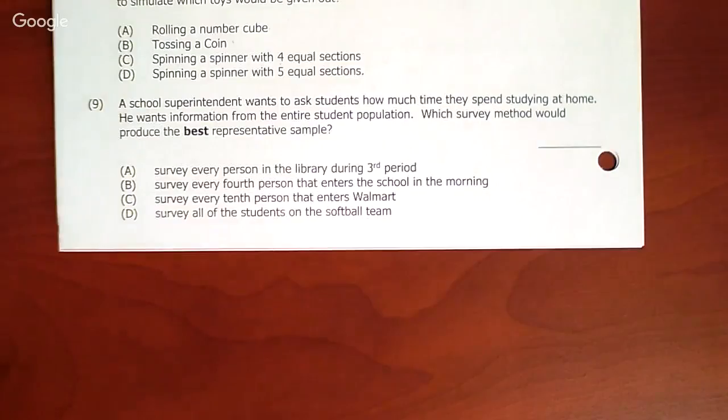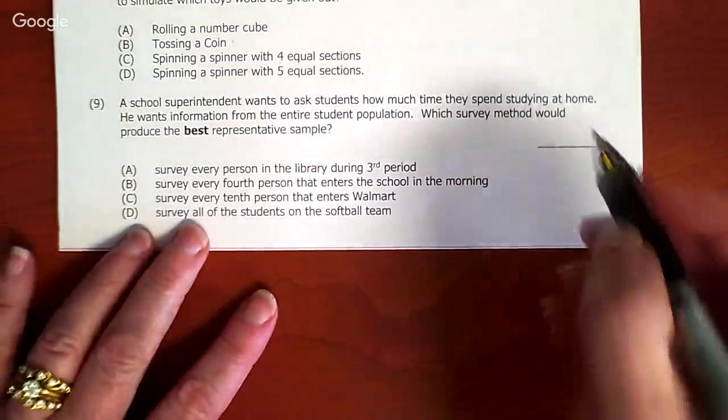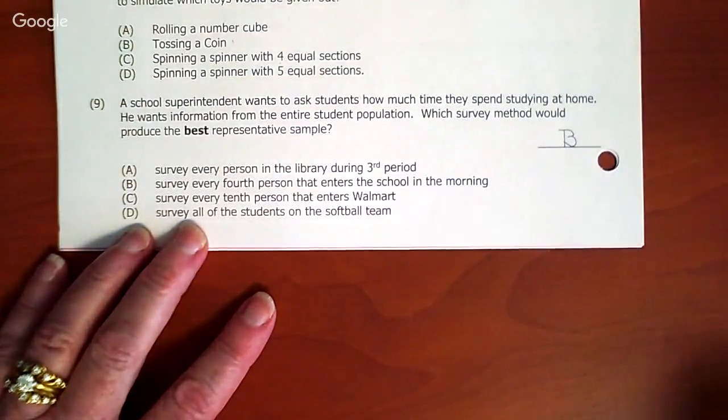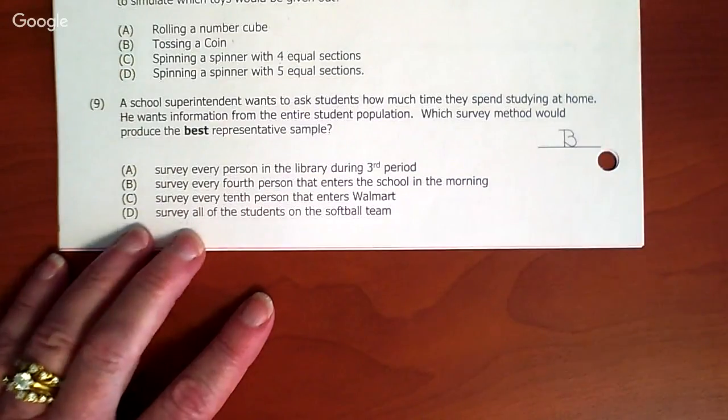Survey every 4th person that enters the school in the morning makes sense. And the answer is B, because C, surveying every 10th person that enters Walmart, does not make sense. And surveying all the students on the softball team, again, does not make sense.